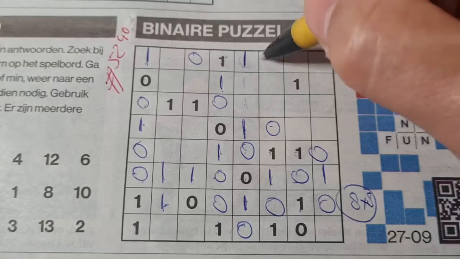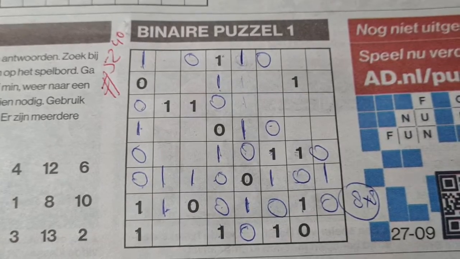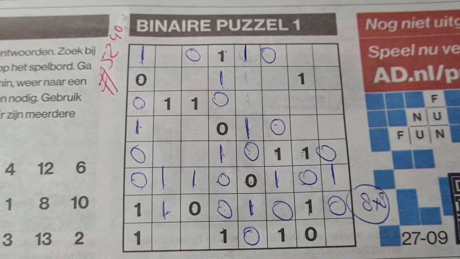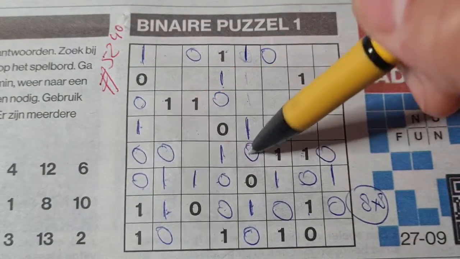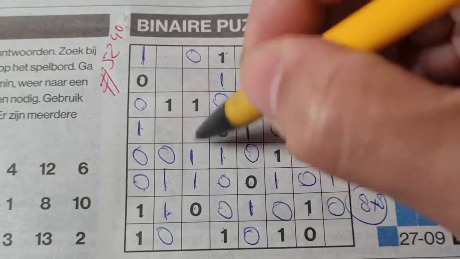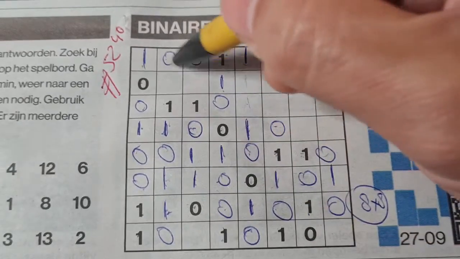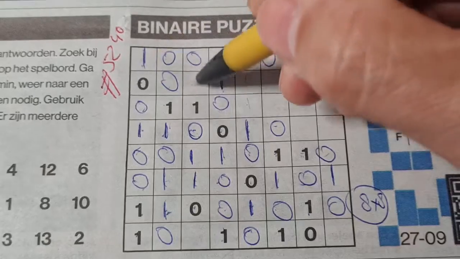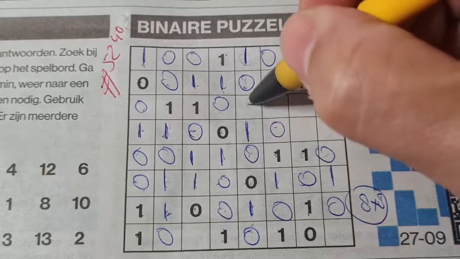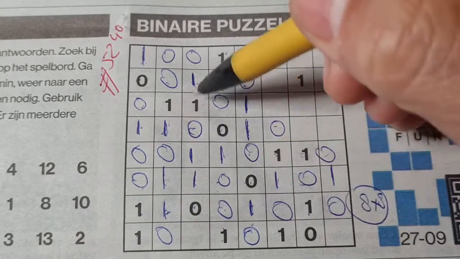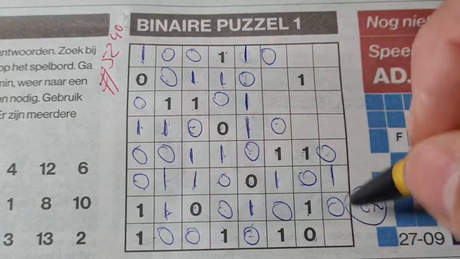Double 1, here no, there no. Let me see. Double 1, here no, there no. 4 O's we have here, so the rest are ones. Double 1, here no, there no. Double O, here 1, there 1. 4 ones we have here, so the rest are O's. Double O, here 1, there 1. Double 1, here no, there no. 4 O's we have here, so the rest are ones. 4 ones we have here in this column, so the rest are O's. 4 O's we have here in the last row, so the rest are ones.